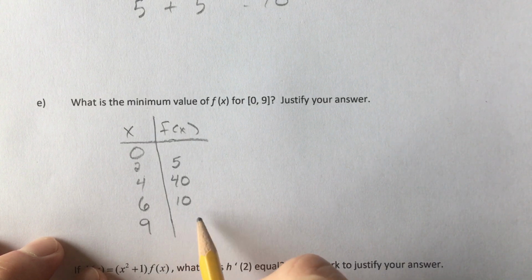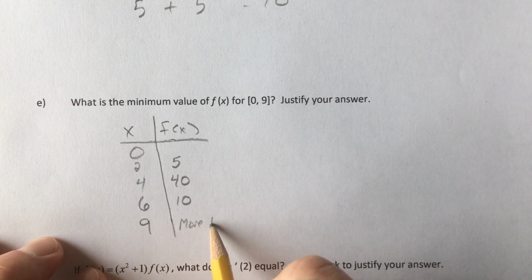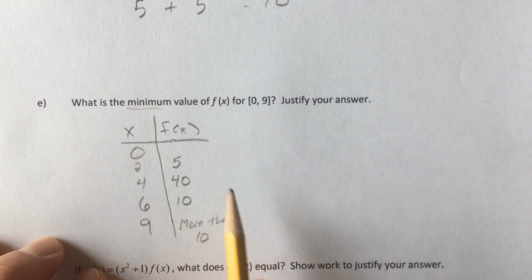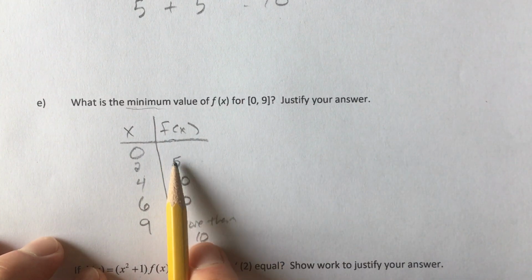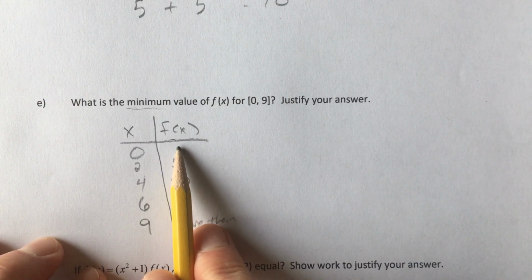And then when we get to 9, we've added some value, but we aren't sure how much. So we know it's more than 10. How much more, we don't know, but we're looking for the minimum value anyway, so that isn't going to matter, right? Well, we have to now test it. Right now, 5 is the leader, but we have to see what was going on at 0.